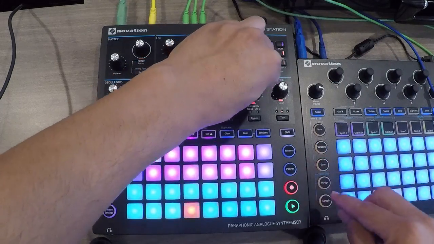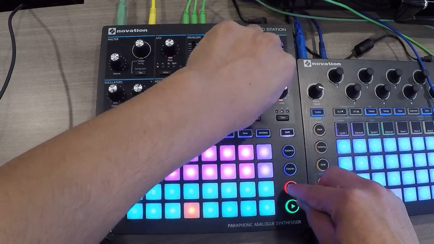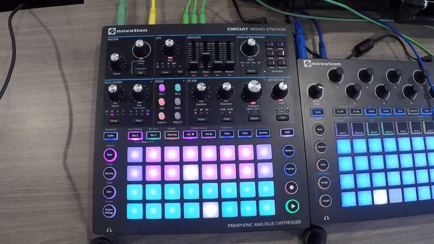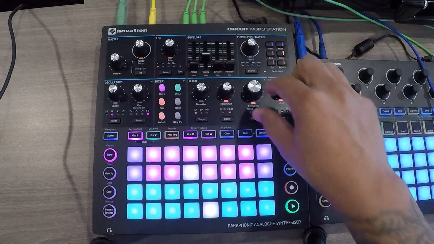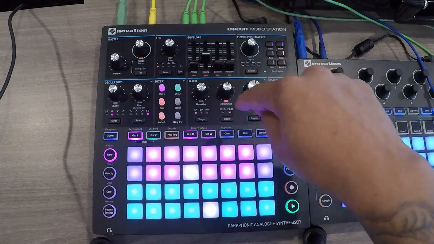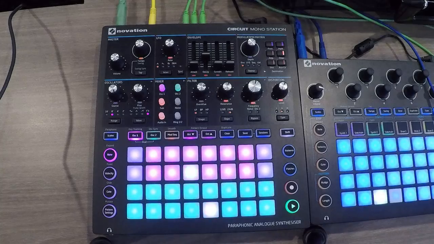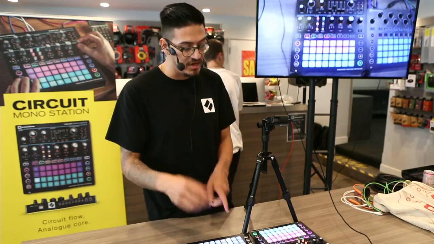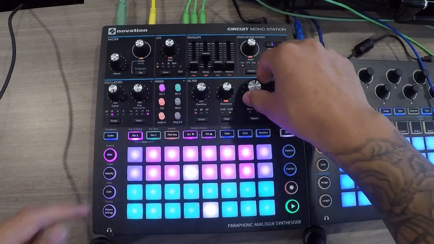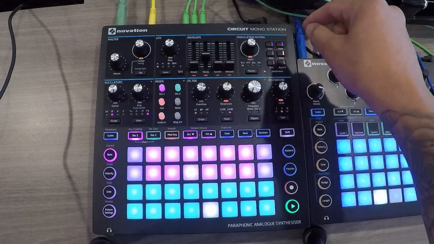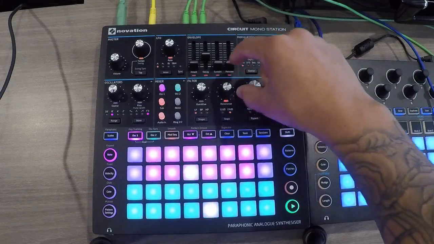So maybe some resonance. Maybe I want to record how much the envelope is affecting the filter cutoff, just the depth within the mod matrix. You can even do that. So now if I turn the filter down, you can kind of hear it jumping.